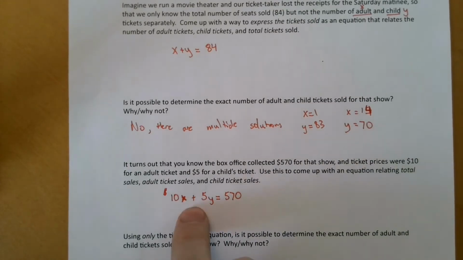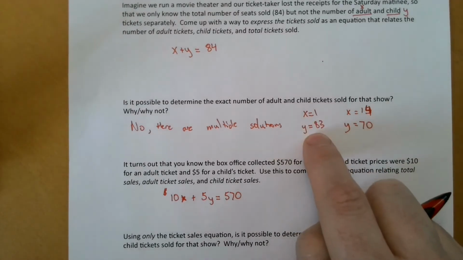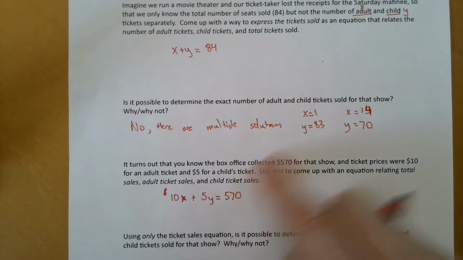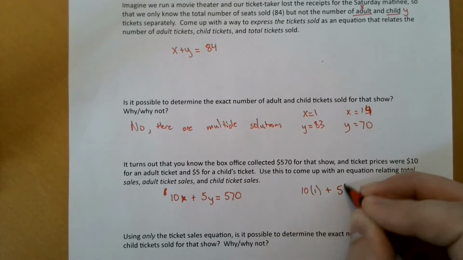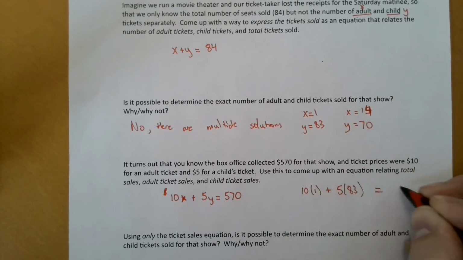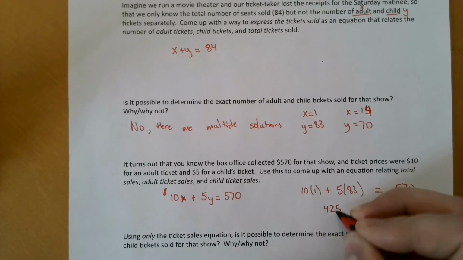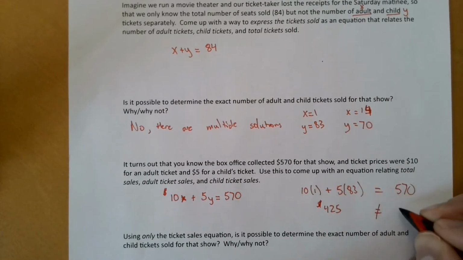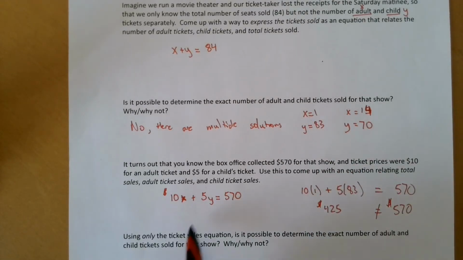Because this equation is dependent upon the results we get from the first, and vice versa. If I take this example, this would not work out, right? We would have 10 times 1 plus 5 times 83. Does that equal 570? The answer is most certainly not. 83 times 5 turns out to be 415, plus 10, that's 425, which is not equal to 570. So this doesn't work. That's not a possibility given this information.